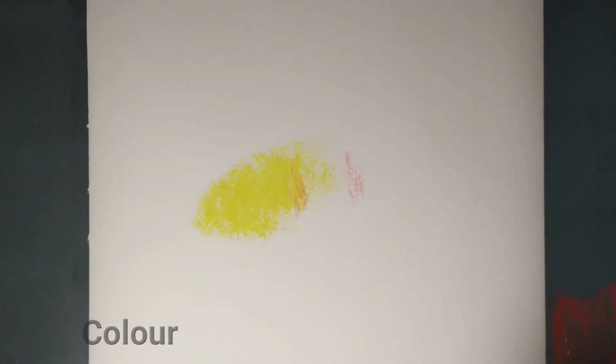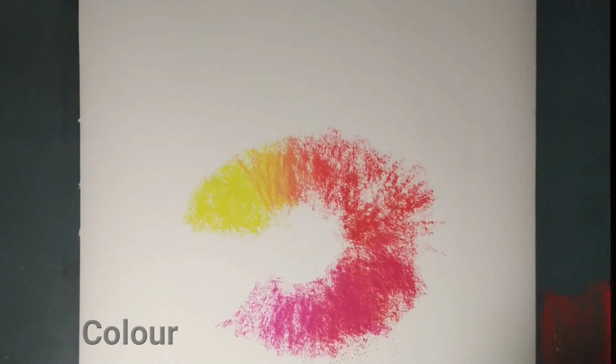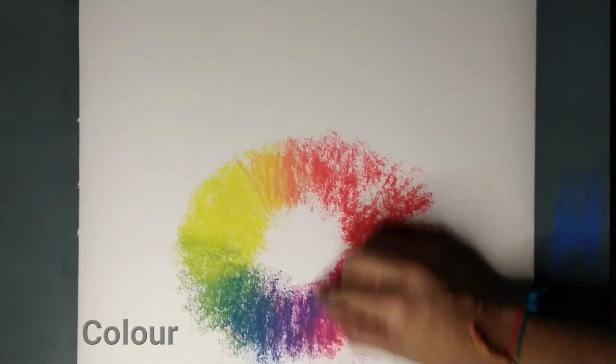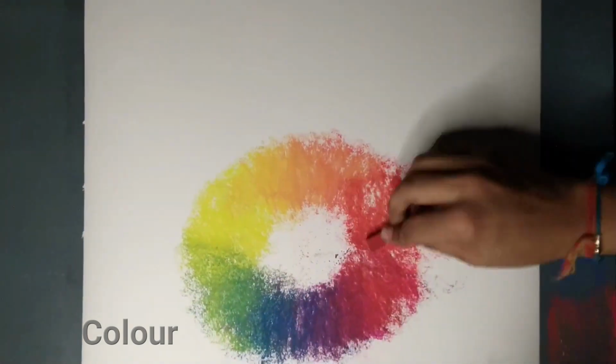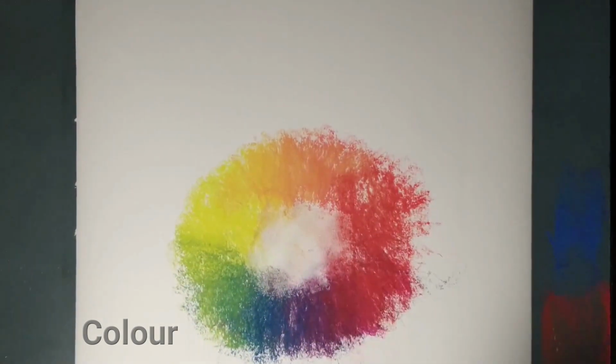Okay, so colors. There are three primary colors, namely yellow, red, and blue. Every color is made out of these colors, except for white and black. They're not colors, they're just the absence and presence of light. There are warm colors and there are cool colors. Warm colors are basically near to yellow, and cool colors are basically near to blue. Think of fire and ice.